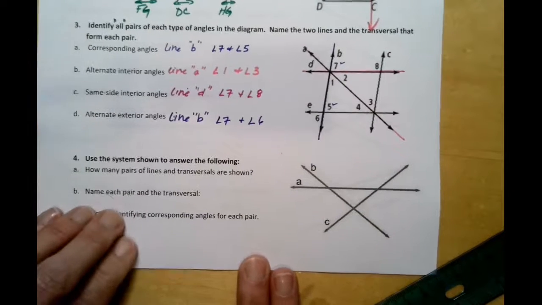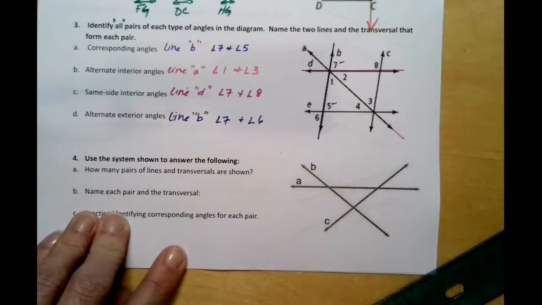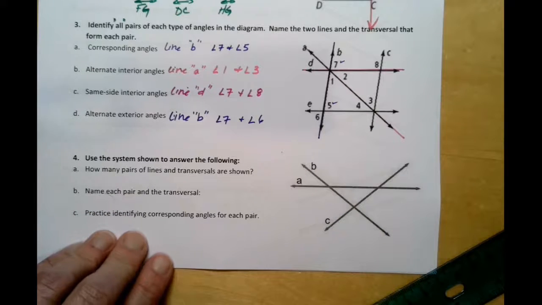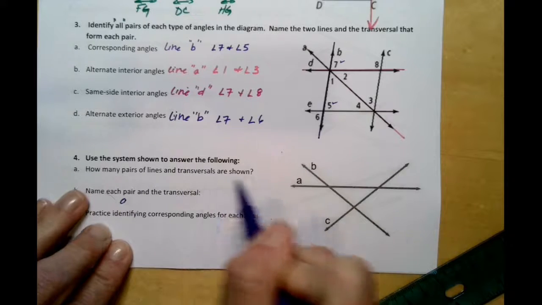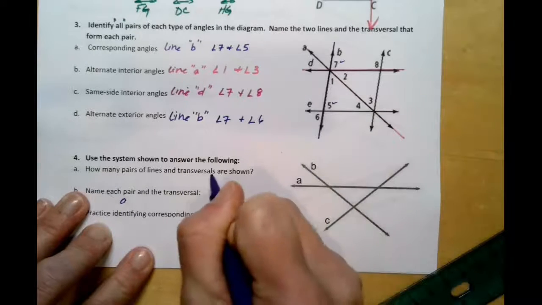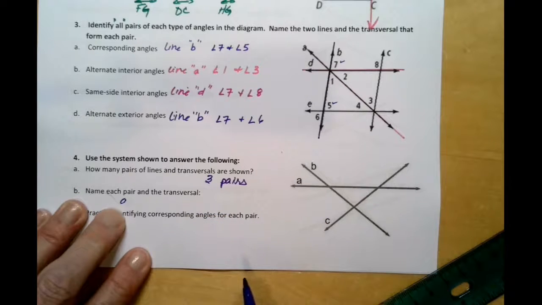All right, how many pairs of lines and transversals are shown? What's interesting is each of these lines has the ability to also be a transversal. So how many pairs of lines and transversals are shown? 3 pairs. Name each pair and transversal.